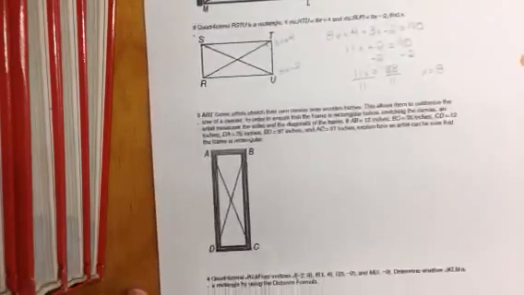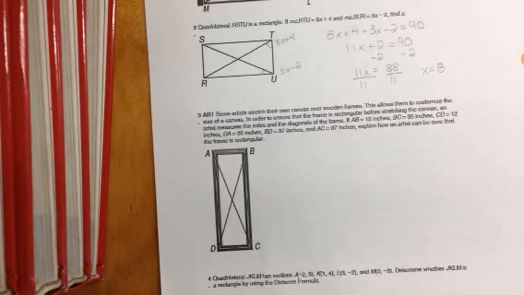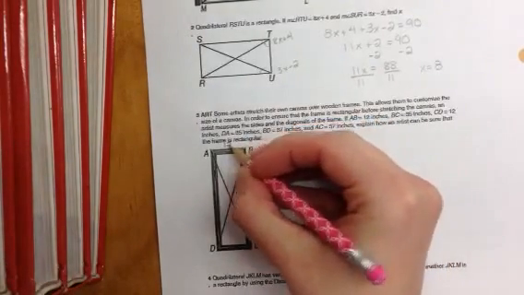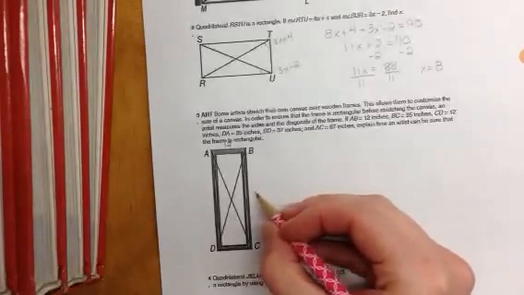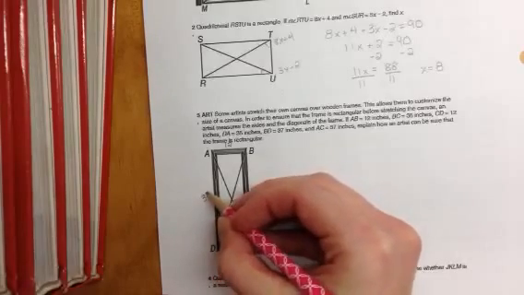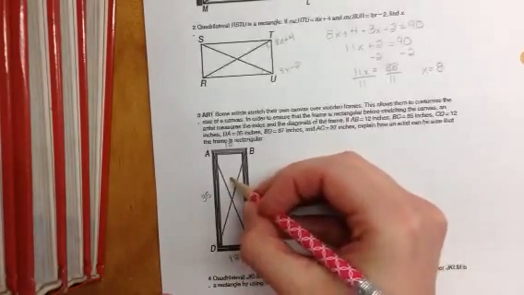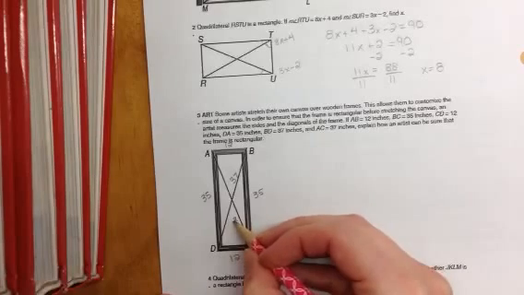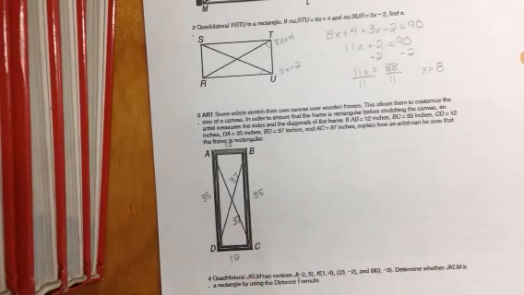Moving on. Some artists stretch their own canvas over wooden frames. This allows them to customize the size of a canvas. In order to ensure that the frame is rectangular before stretching the canvas, an artist measures the sides and the diagonals of the frame. If AB equals 12 inches, BC equals 35, CD equals 12, DA equals 35, BD equals 37, and AC equals 37. Explain how the artist can be sure the frame is rectangular.